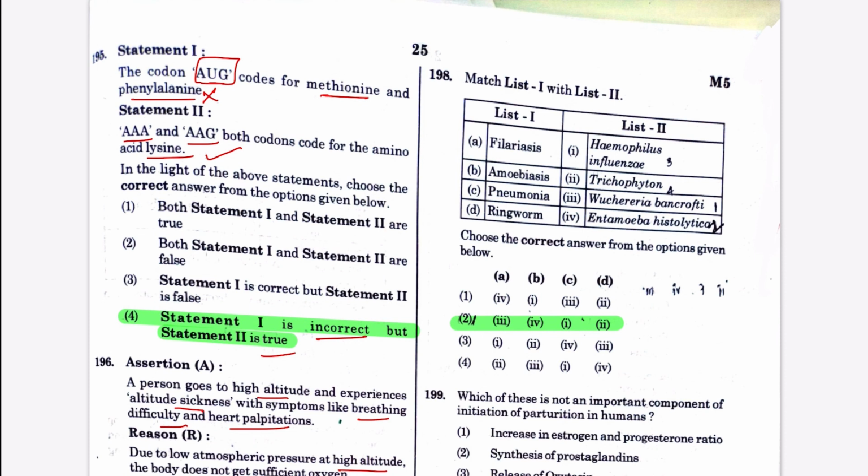So 198, you must match the diseases and their causative agent. Filariasis is caused by Wuchereria bancrofti, amoebiasis by Entamoeba histolytica, pneumonia is caused by influenza, and ringworm is caused by Trichophyton. So option is 2.